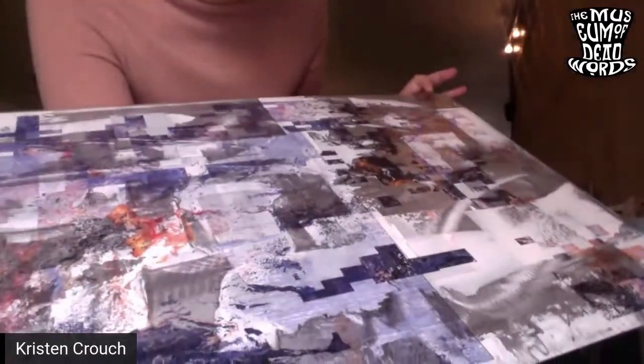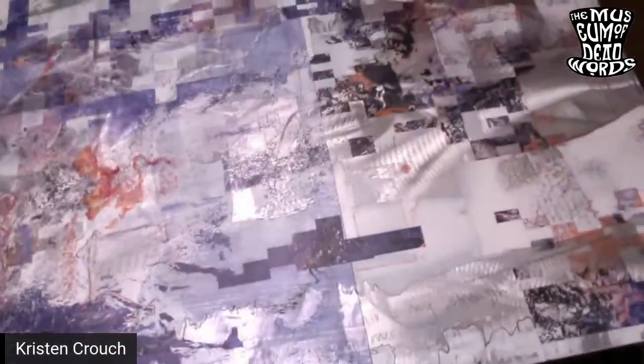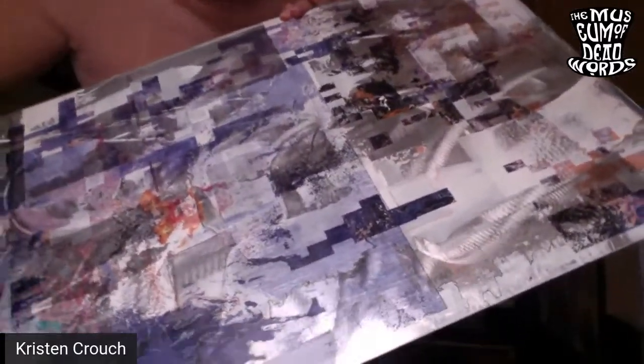There's some text that comes into these, and it then gets layered with mixed media. And so I'm going to make a piece. I've just shown you a little bit.